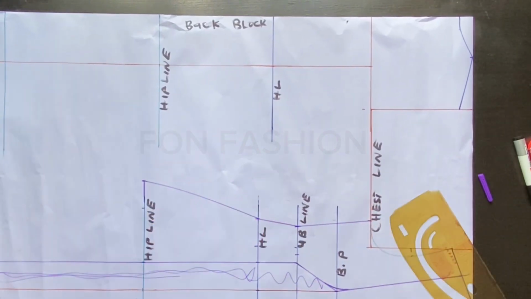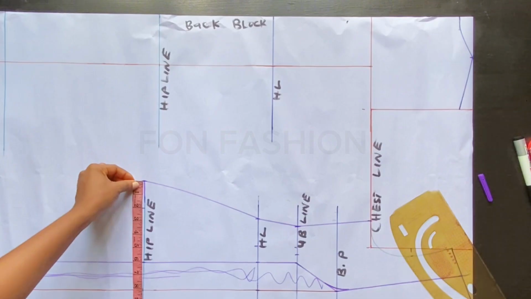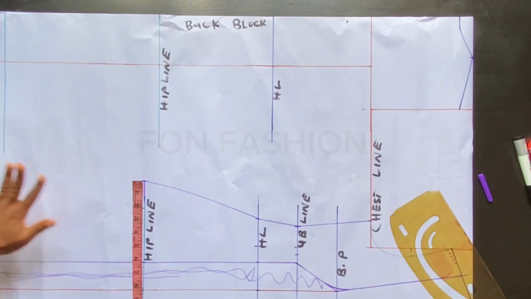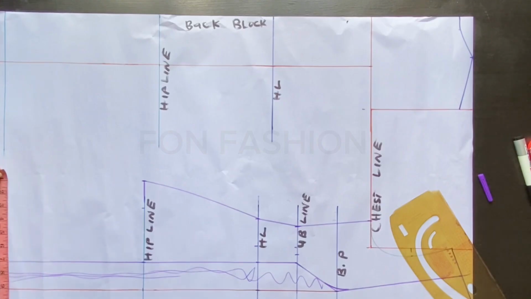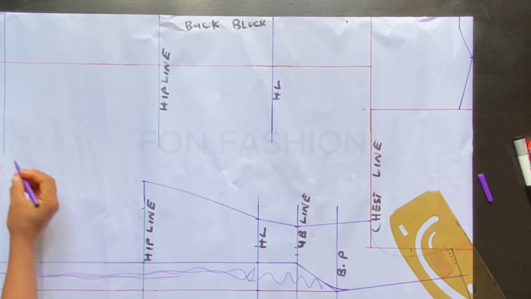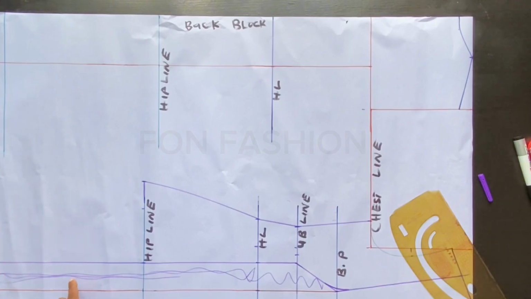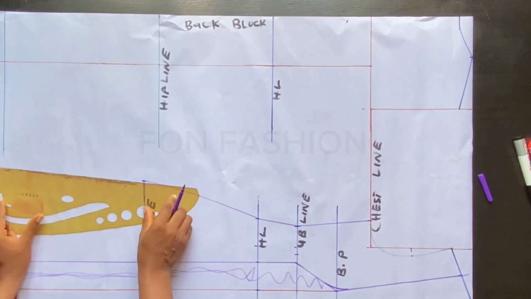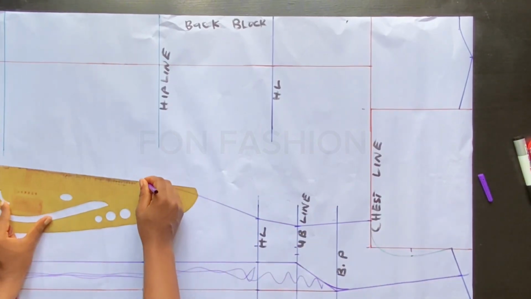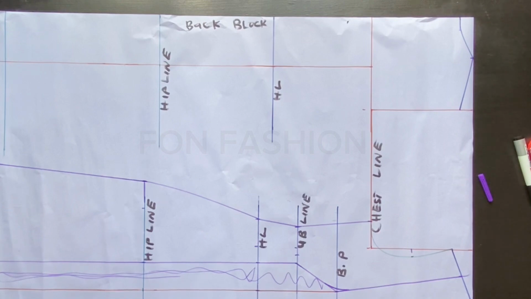I'm going to come to the hemline and measure what I have here. I want my dress to be a little bit free at the hemline. So what I'm going to do now is to add extra 1 inch to whatever I have here. Okay, then I'll connect like so. This is my front block. My front block is ready.